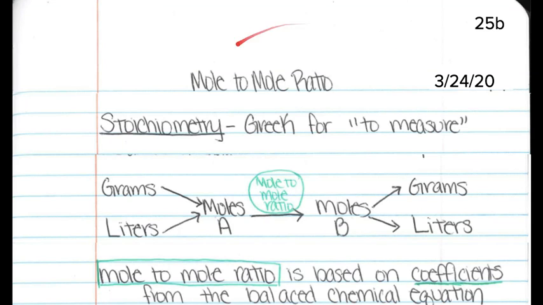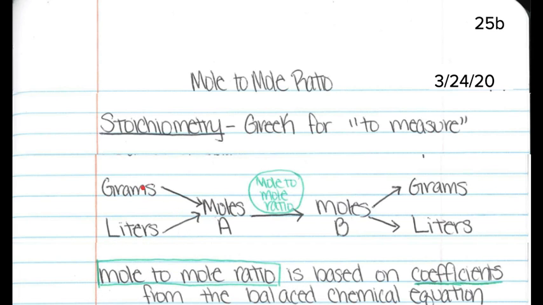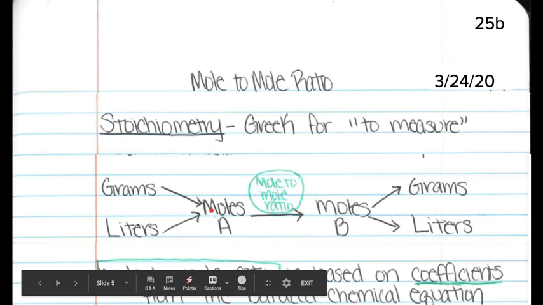So now you can see probably what I'm going to do is convert grams to moles or liters to moles, and I should know that to go from grams to moles, I use molar mass. To go from liters to moles, I use 22.4. Then I'm going to use the mole-to-mole ratio, which are the coefficients, to get to my other substance. And then I can use those same conversion factors to get me out to the other unit that I want.